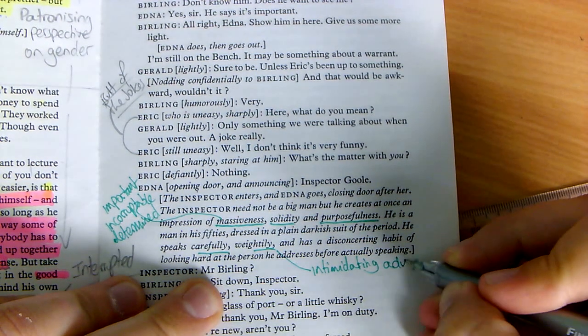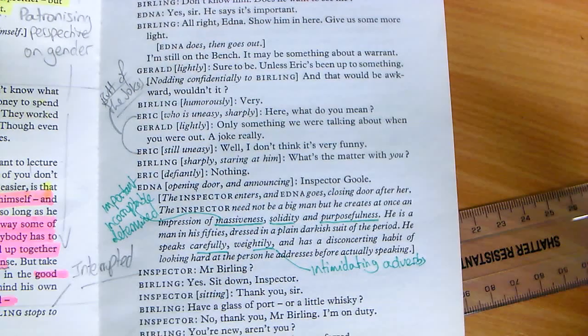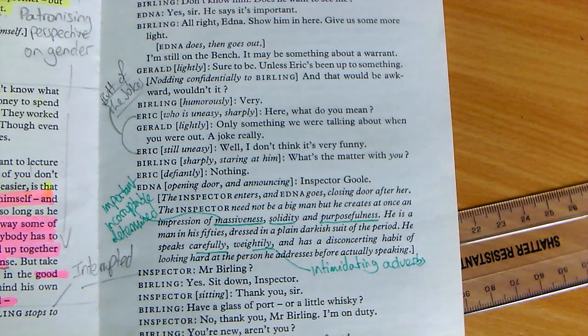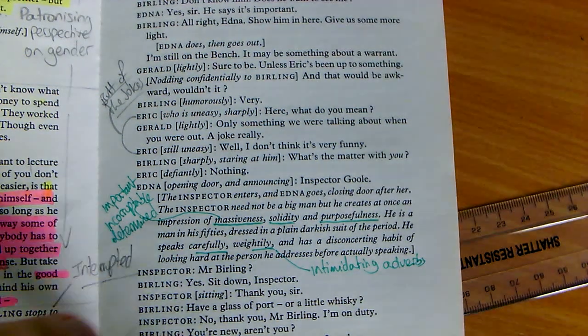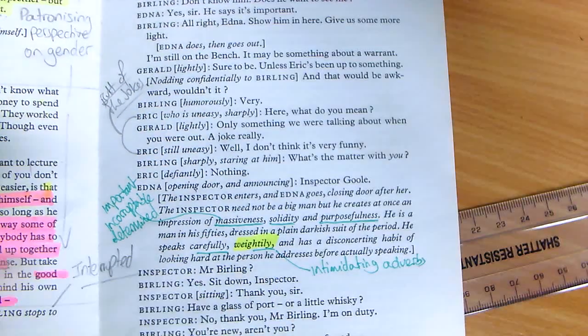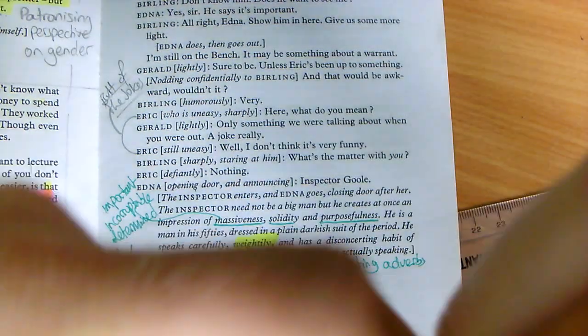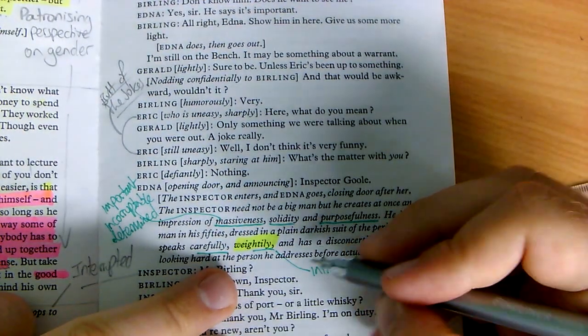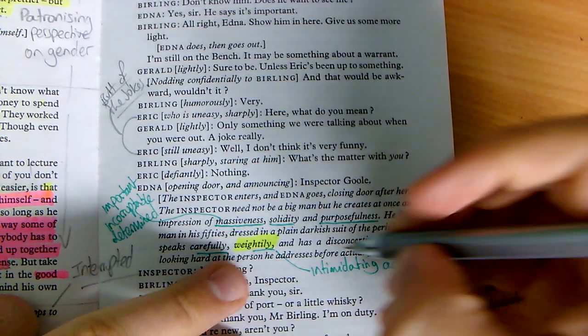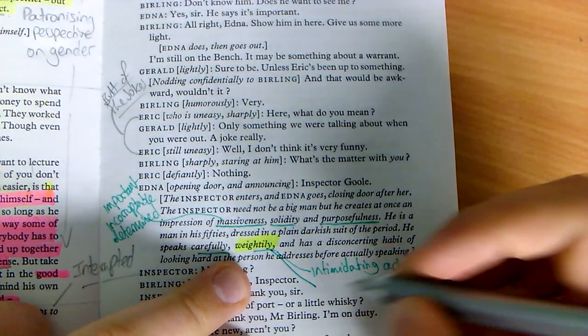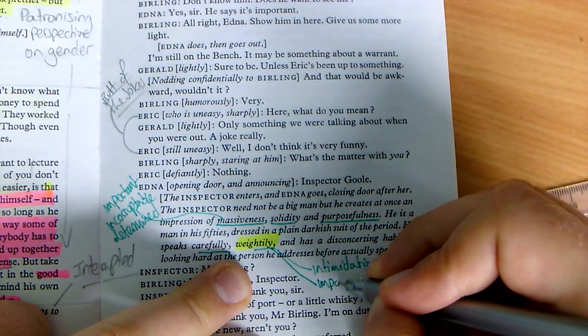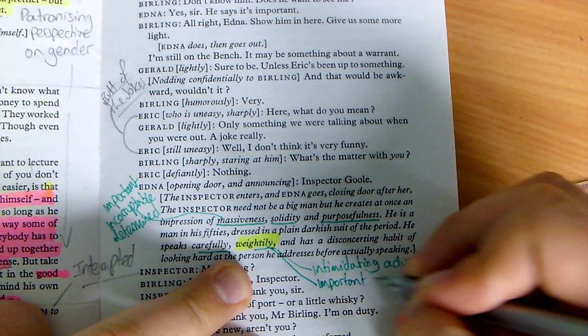I'm just going to put adverbs here, because of these words, carefully and weightily. And this word weightily, I think, is one of the most important there. When he speaks, his words have a weight to them. What he's saying is important or significant.